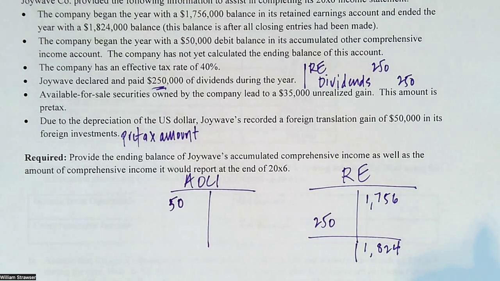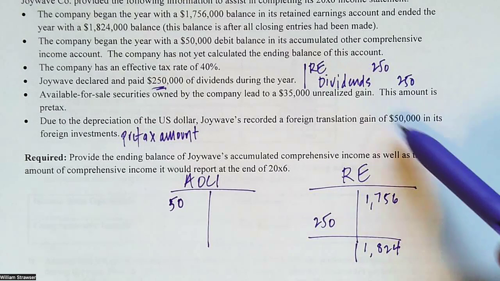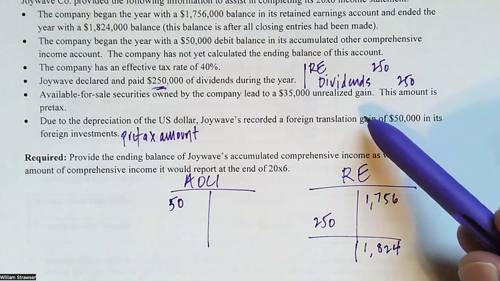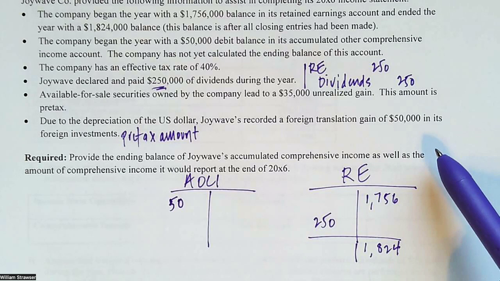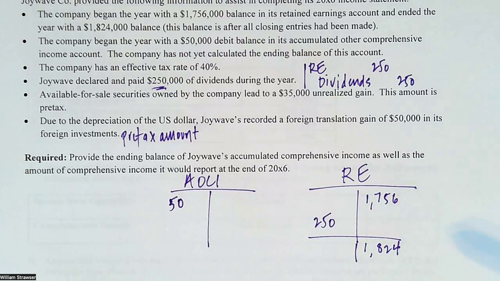And then we have these unrealized gains in both available for sale and the foreign translation. And remember that since these are pre-tax, we need to take taxes out of them in order to incorporate them in my AOCI account. Everything in the AOCI account is going to be on a net of tax basis.